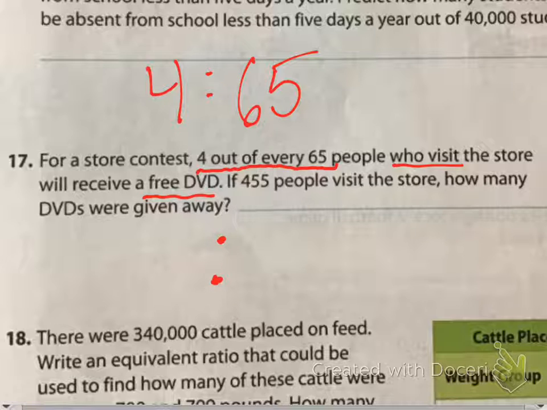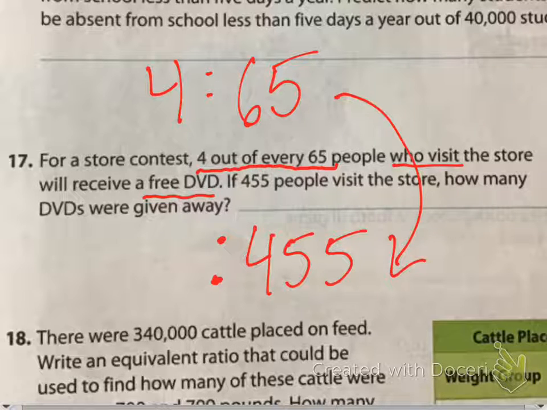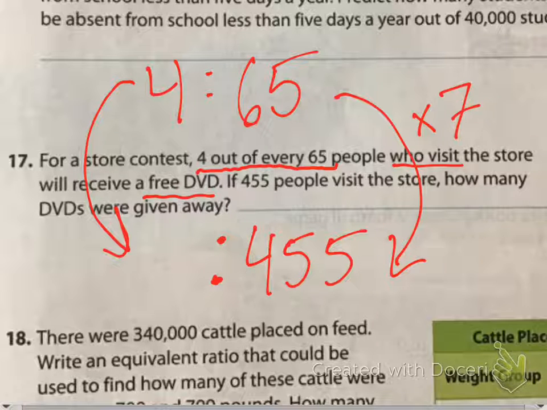But we want to see if the store had 455 people total, right? So we want to go from 65 to 455. I'm going to give you guys a chance to figure that out. So how do we get from 65 to 455? How do we do it, Nathan? I multiply 65 times 7. Times 7. So what do we do to the other side? We multiply it by, Rafi? 7. Same on both sides.